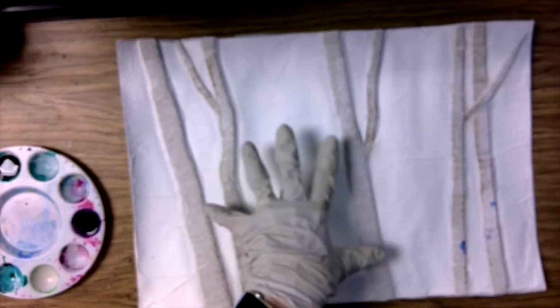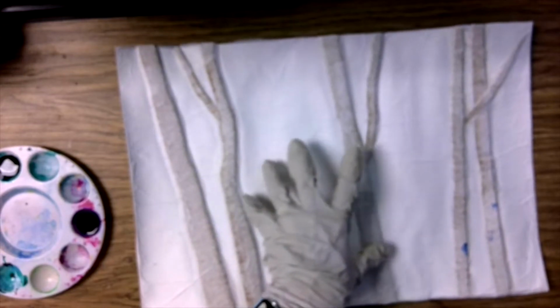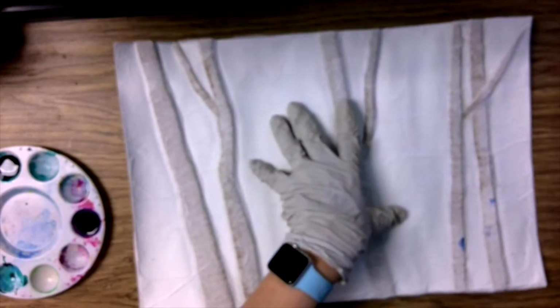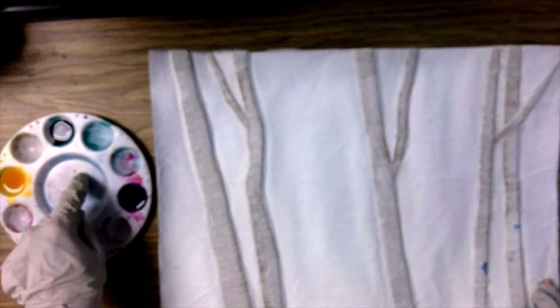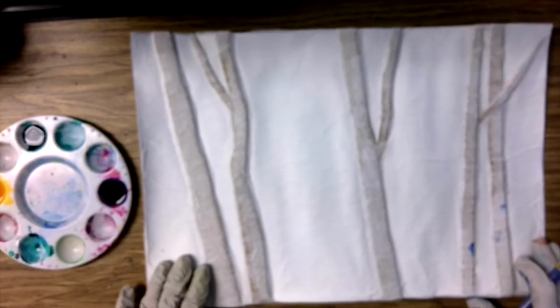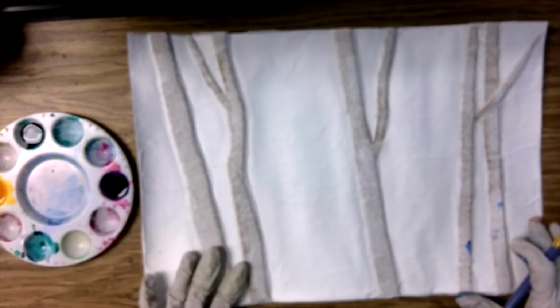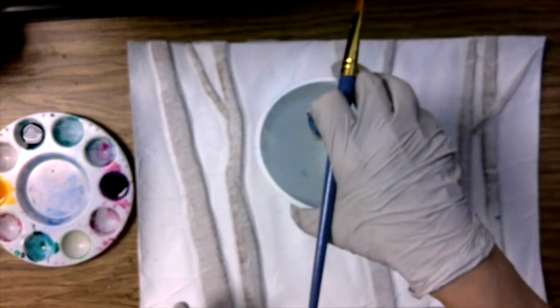Okay, so today we're going to paint the background using watercolor. So I have filled my wells with liquid watercolor. You can use your tray watercolors. It'll be perfectly fine if that's what you choose. And I have a bucket of water.